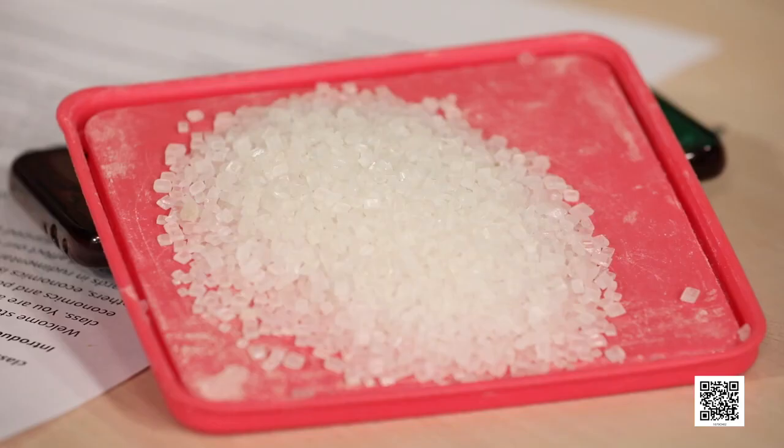What is this? This is sugar. You get sugar from where? Sugarcane. From the fields. So the farmers bring the sugarcane from the fields, and then they bring it to the sugar mill, and then many chemicals are used to come out with the sugar.